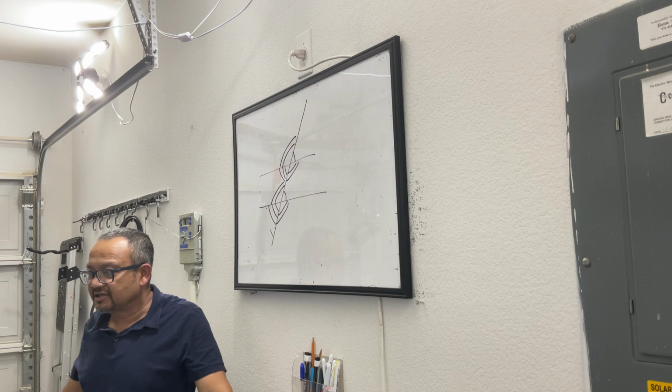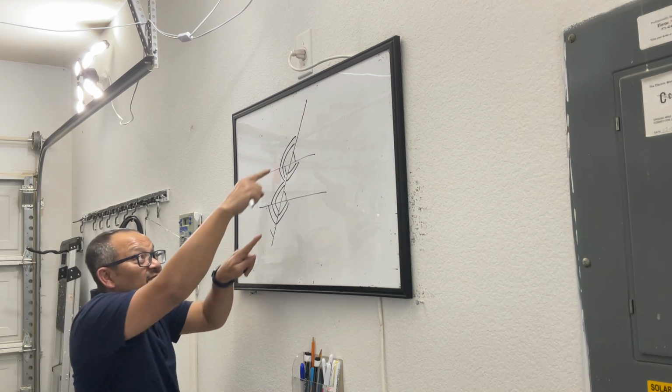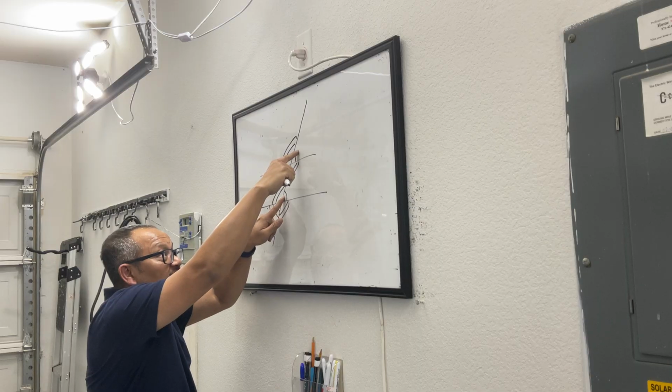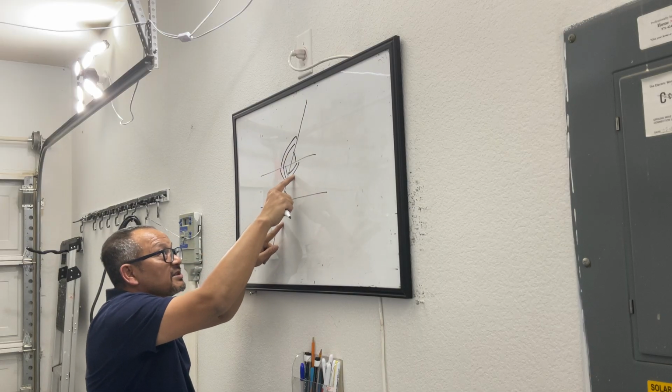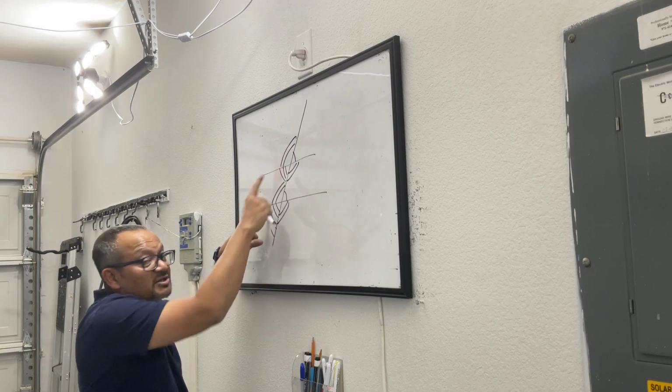And the catch here is that all the corresponding angles are the same. Meaning, if these two are corresponding angles, they'll be the same. If these two are corresponding angles, they'll be the same, and likewise for the other pairs.